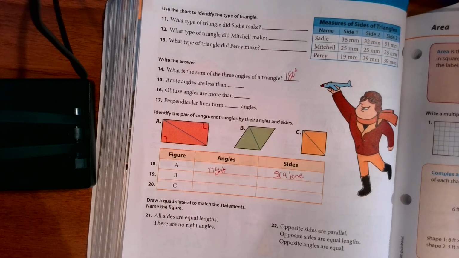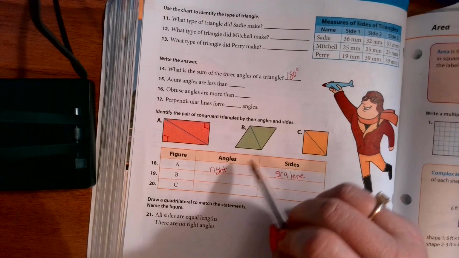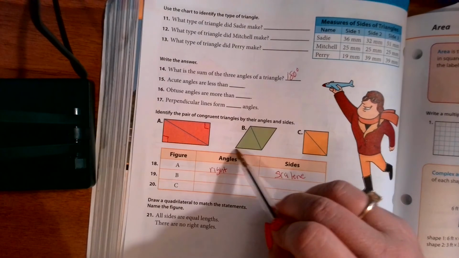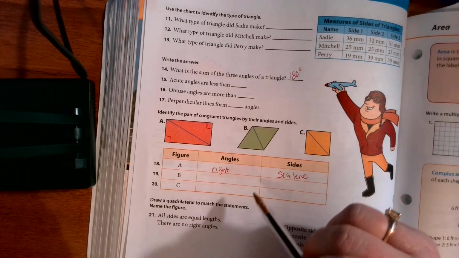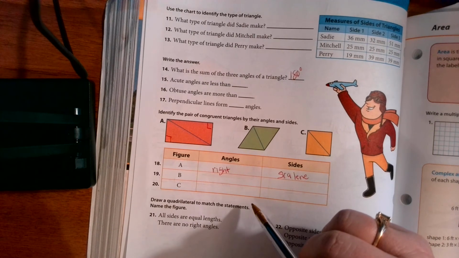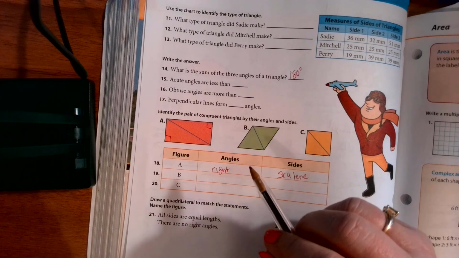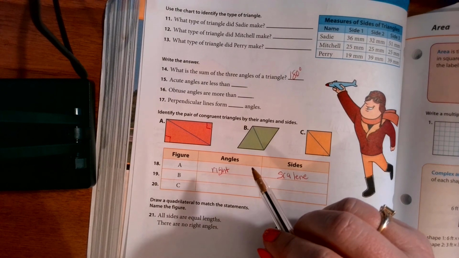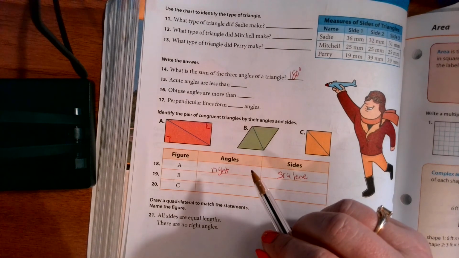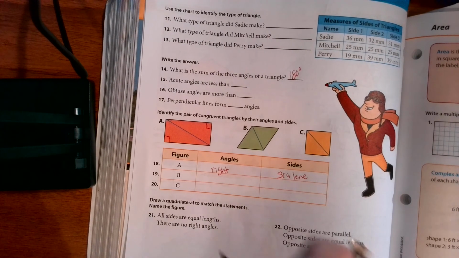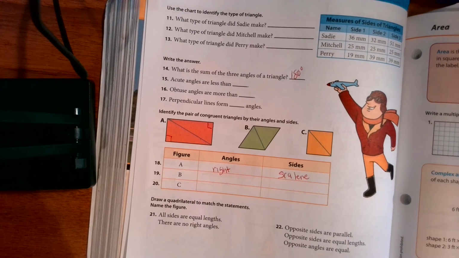Okay, so for triangle B, you're looking at your 3 angles here, and you're looking at your 3 lengths of sides. Okay, so the angles, do they look larger than 90 degrees, smaller than 90 degrees, or exactly 90 degrees? Well, I'll let you finish those two.